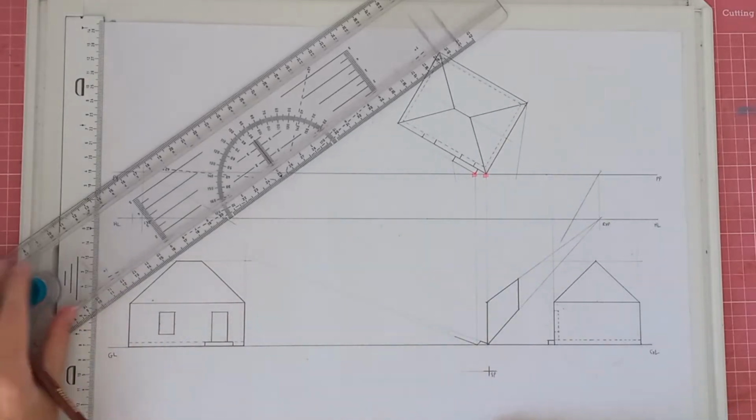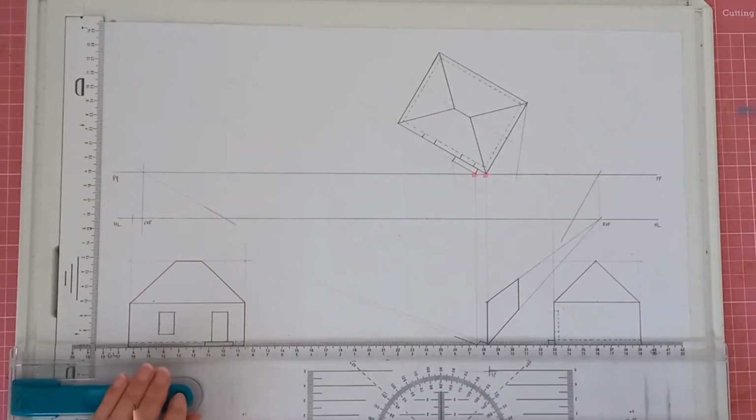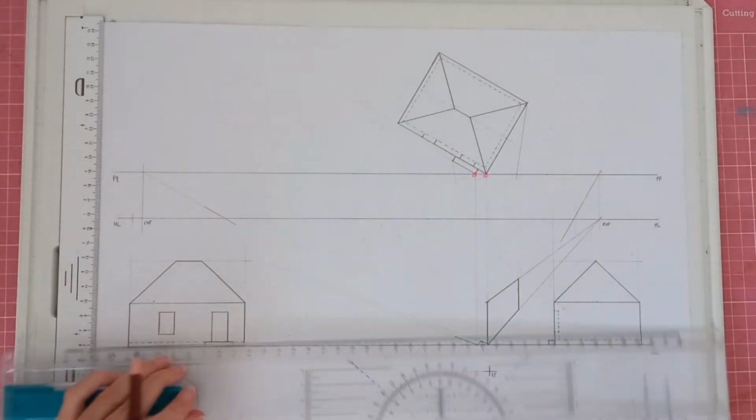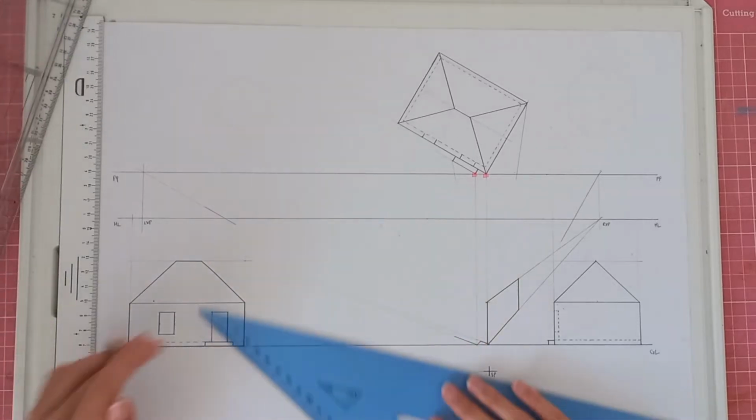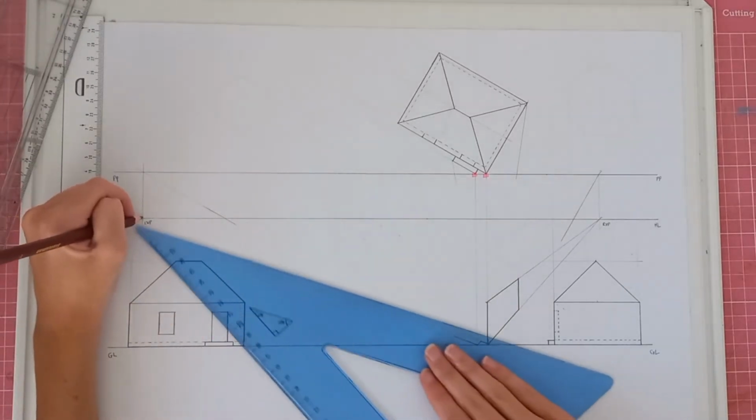But now obviously we want to get in the height of the step, so we're going to grab the height of the step. We're going to put it on this line over here like we did, and we're going to bring it back to the LVP.